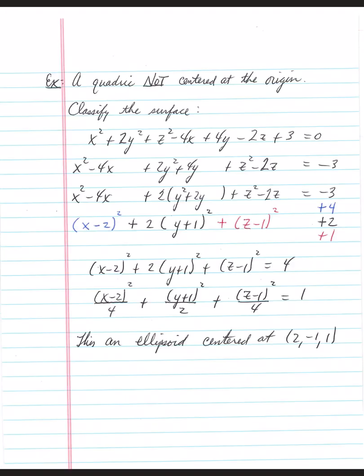Let's look at an example of a quadric not centered at the origin. Some of these, or in fact all of them before we get to this example, have been centered at the origin. Now, it's easy to recognize when you have a case that doesn't, because you'll have a whole bunch of x's, y's, and z's scattered out. You may even have a constant, but nothing's going to look organized. Nothing's going to be grouped nicely and squared.